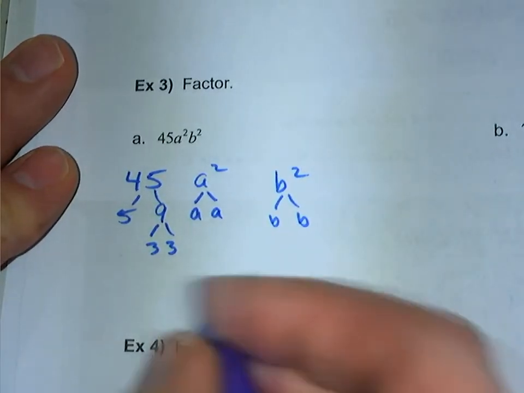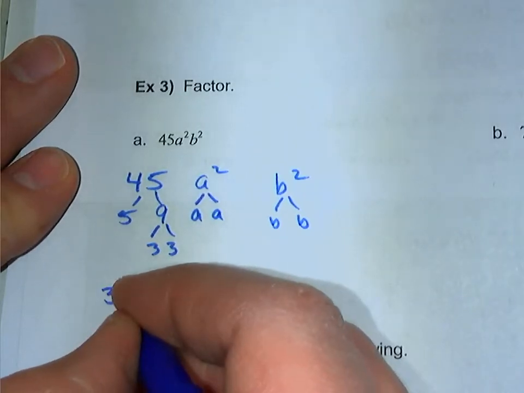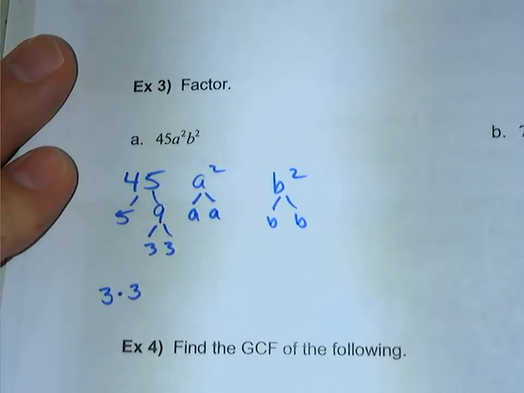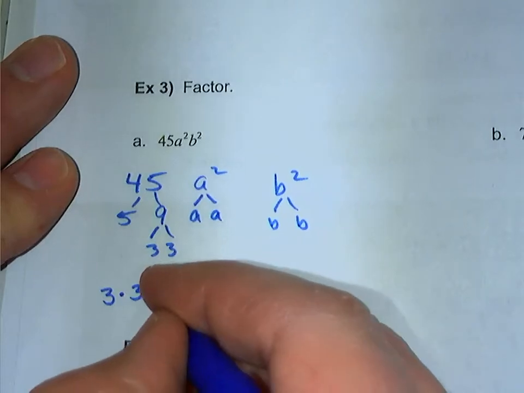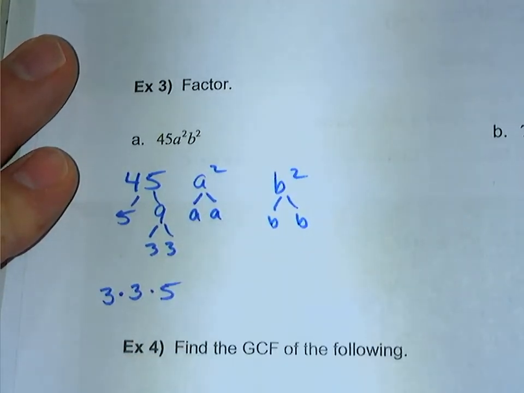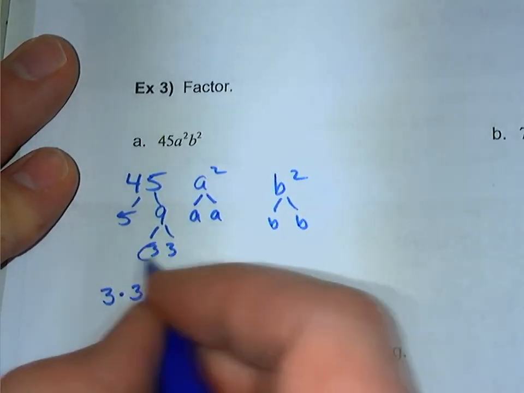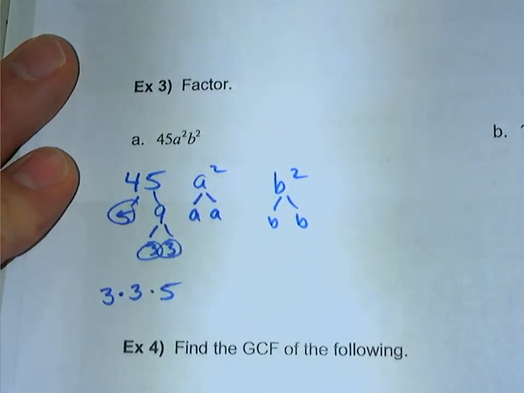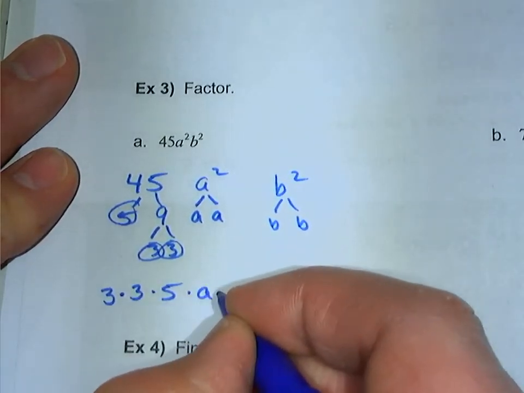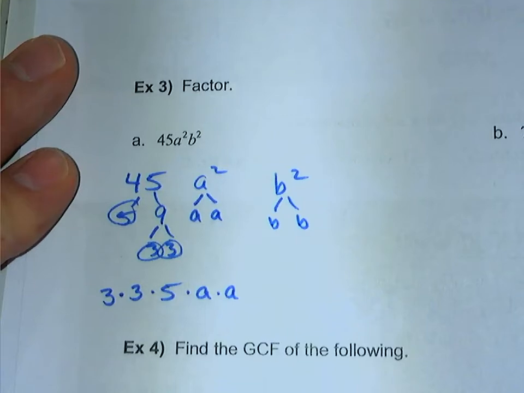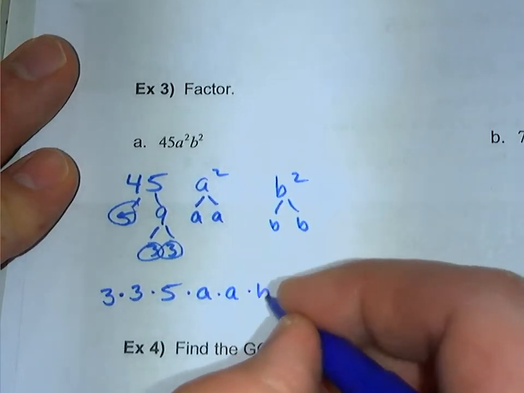So if I write this out now, I got a 3, another 3, and a 5. Now I got an A times an A, and then a B times a B.